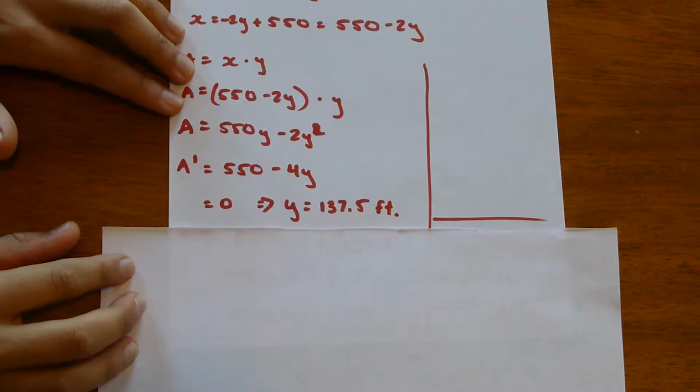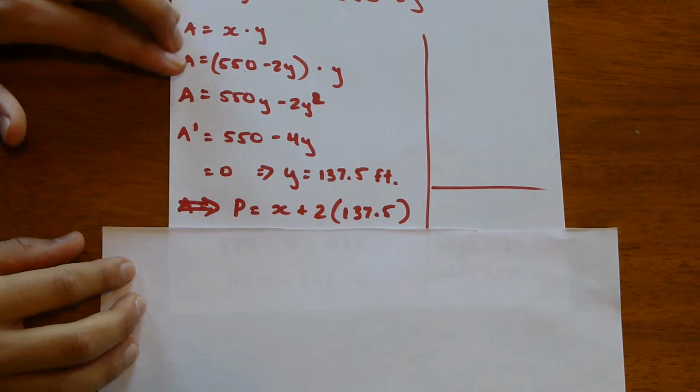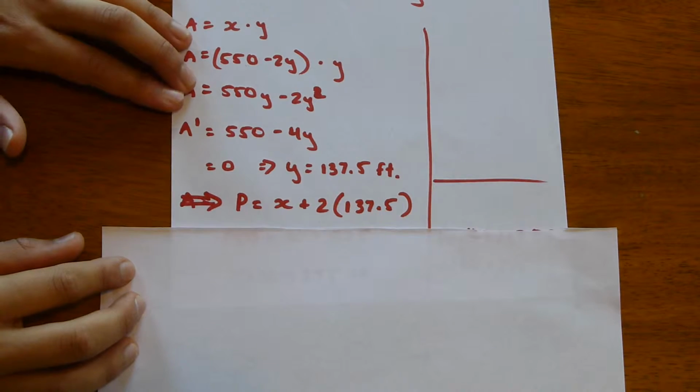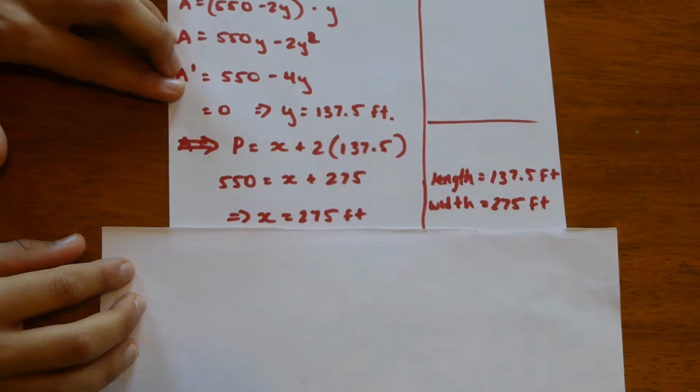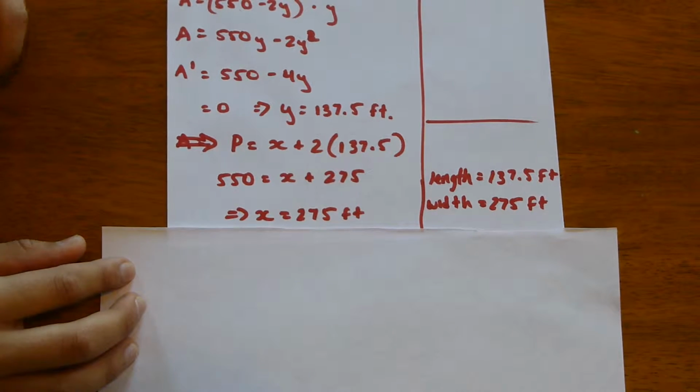Now using this y value, we can go back to the perimeter equation and plug in our y value to find our x value. This means that our x value will be 275 feet, which means in total, the length is 275 feet and the width has to be 137.5 feet.